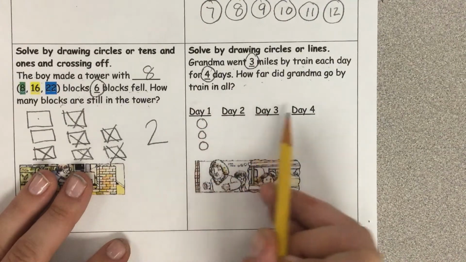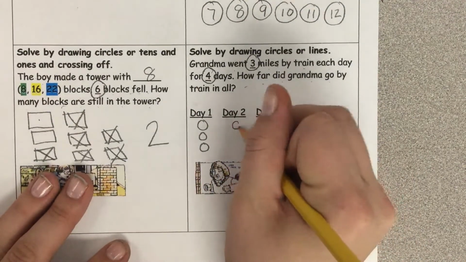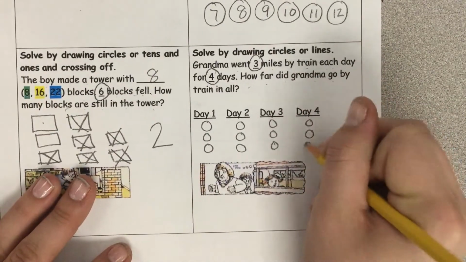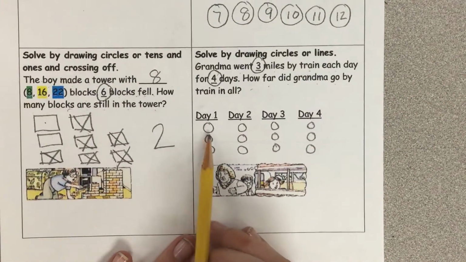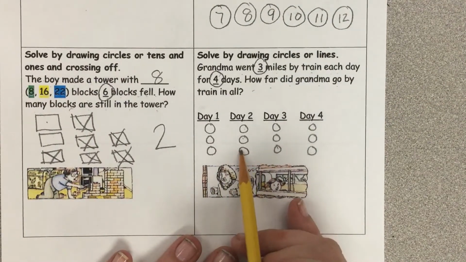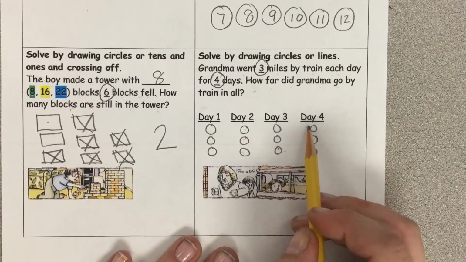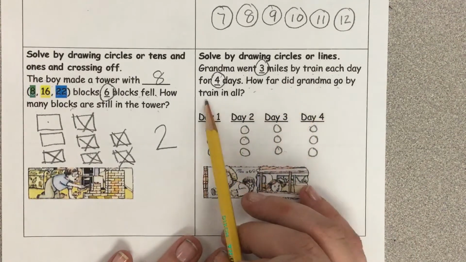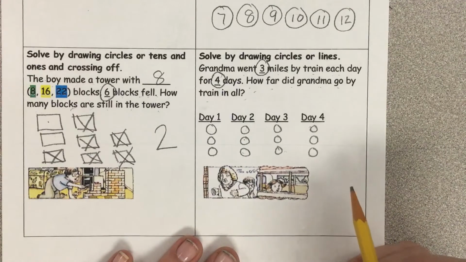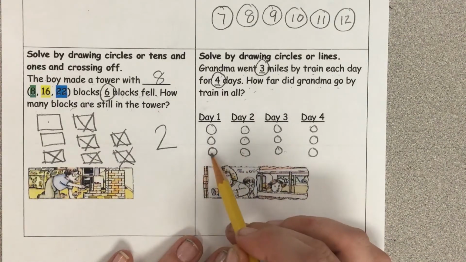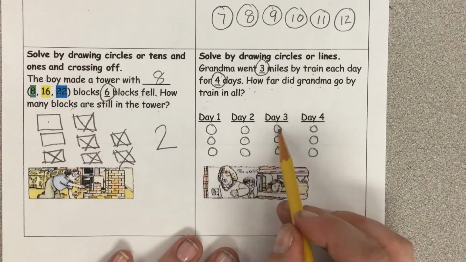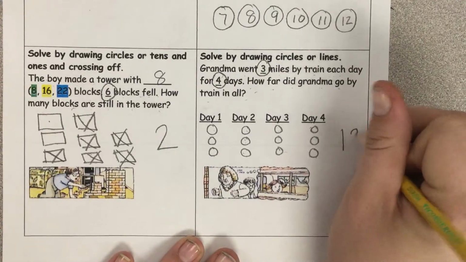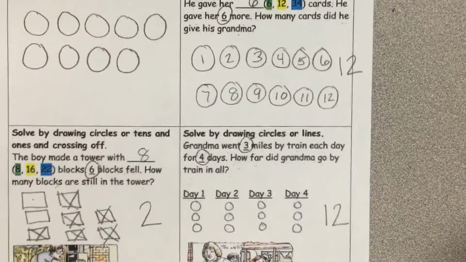So I have 1, 2, 3, 4 days. Each day she went 3 miles. So I'm going to draw 3 circles under each day to show miles. So every day, day 1, she went 3 miles. Day 2, she went 3 more miles. Day 3, she went 3 miles. And day 4, she went 3 miles. How far did Grandma go by the train in all? So let's count. 1, 2, 3, 4, 5, 6, 7, 8, 9, 10, 11, 12. She went 12 miles in all.